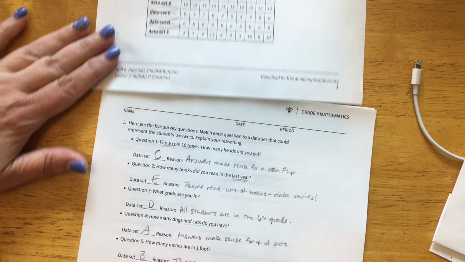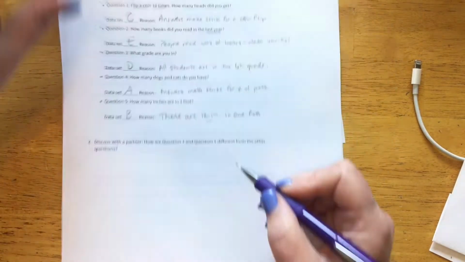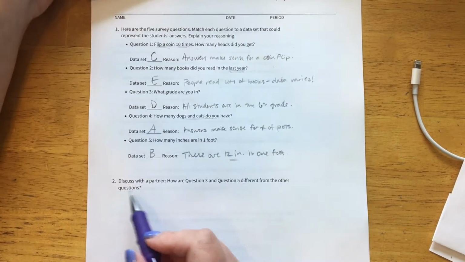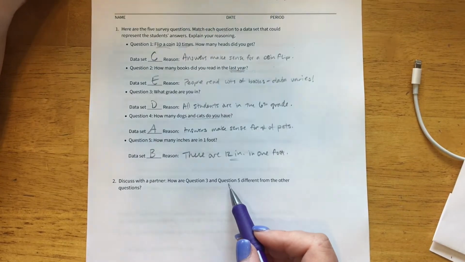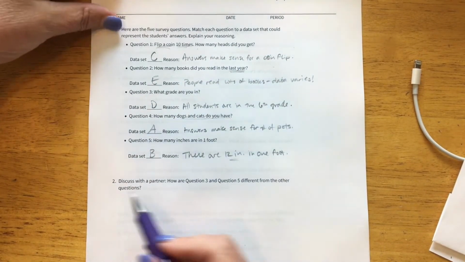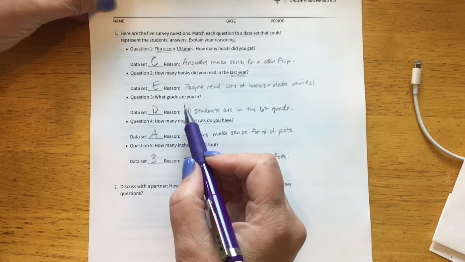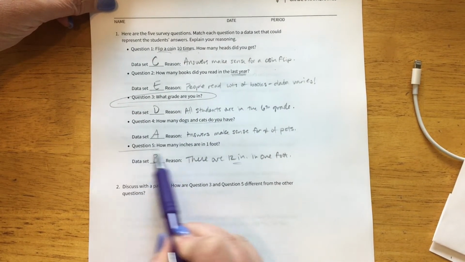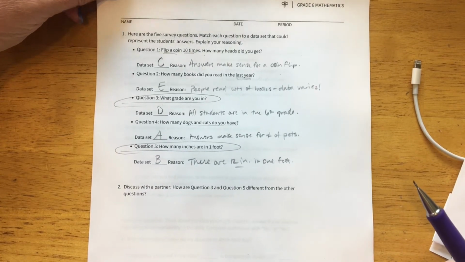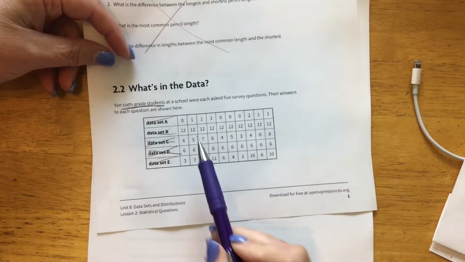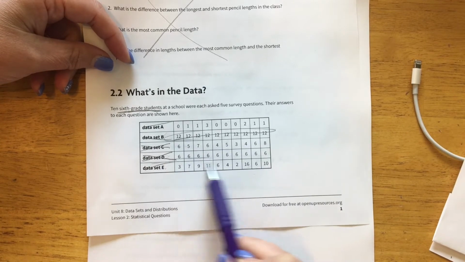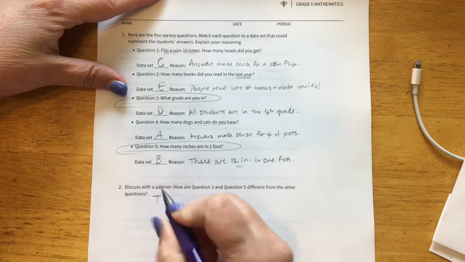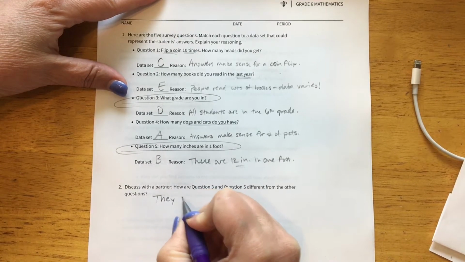Okay? Now, in number 2 here, it asks us to look a little further. It says, discuss with your partner, how are questions 3 and 5 different from the other questions? So looking at question 3, what grade are you in? And question 5, how many inches are in a foot? Well, those were the ones that had all the same answers, right? So how were those different? That's what made them different. They both had all the same answers.